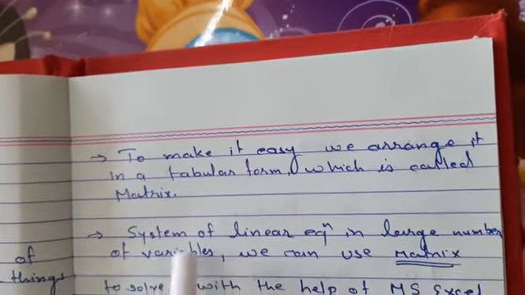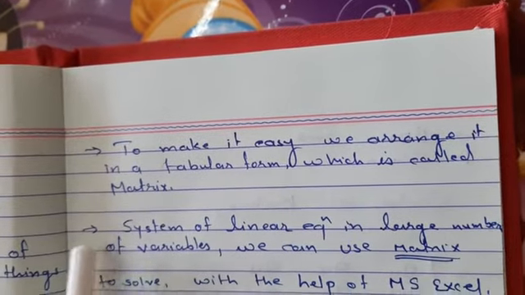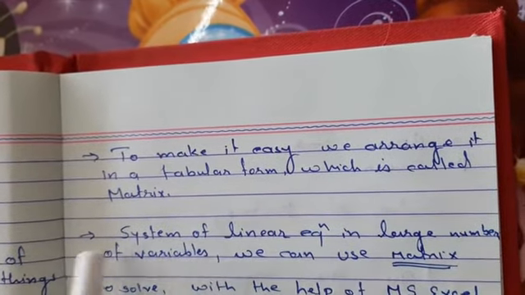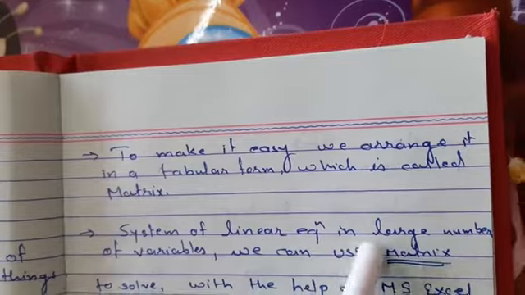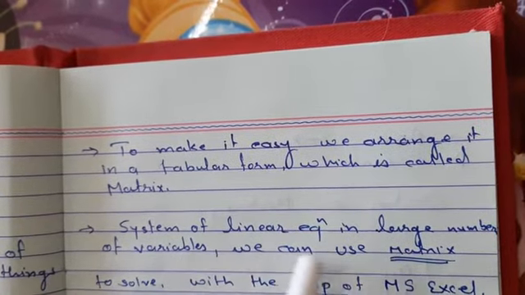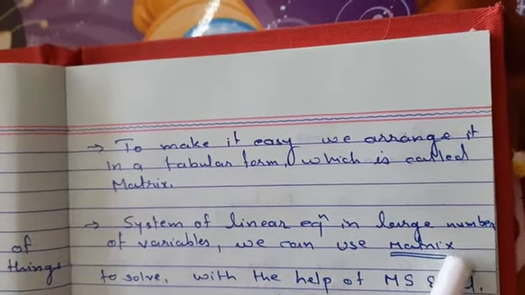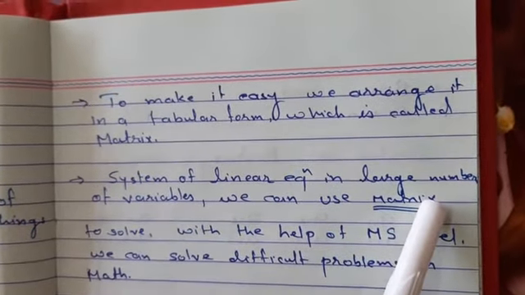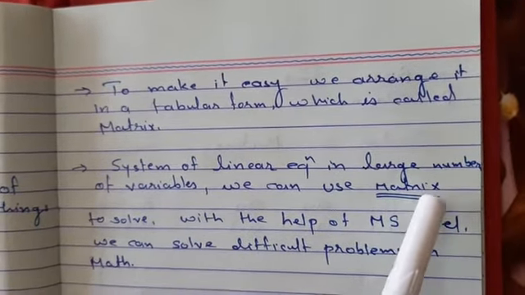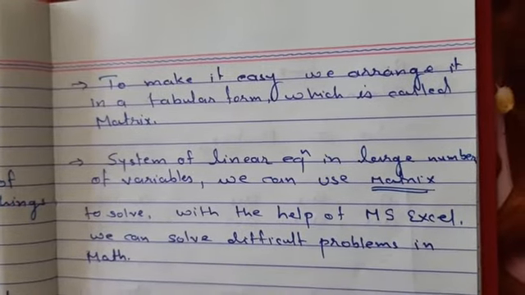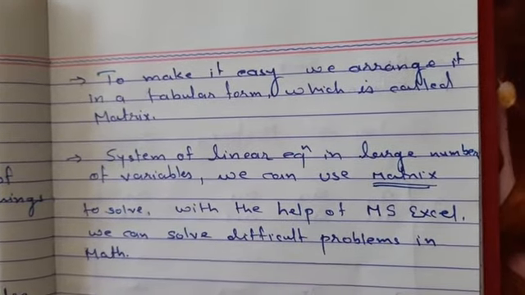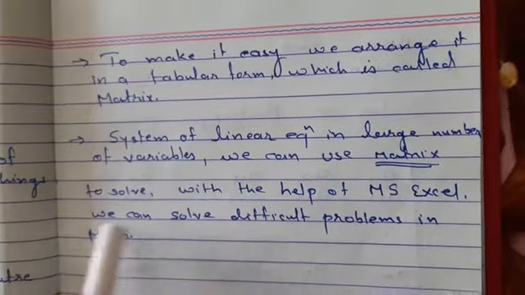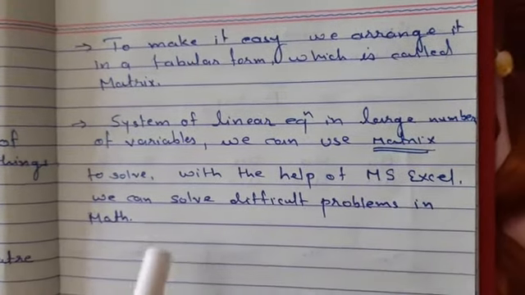Okay, now when we started with the linear equations, for a system of linear equations in a large number of variables, we can use a matrix to solve it. Okay, now how to solve a matrix? So there are some methods, a few methods by which we can find the solution manually, but with the help of MS Excel we can solve difficult problems in mathematics.